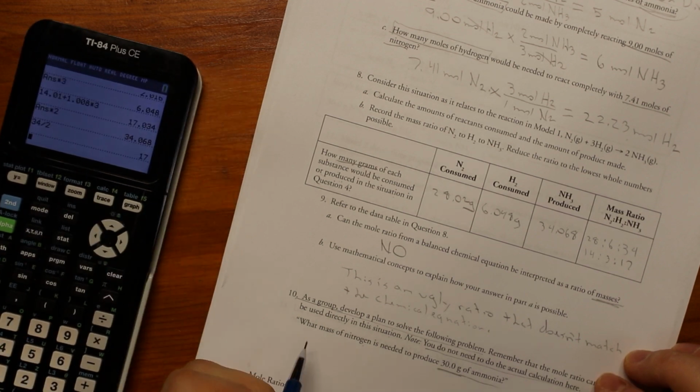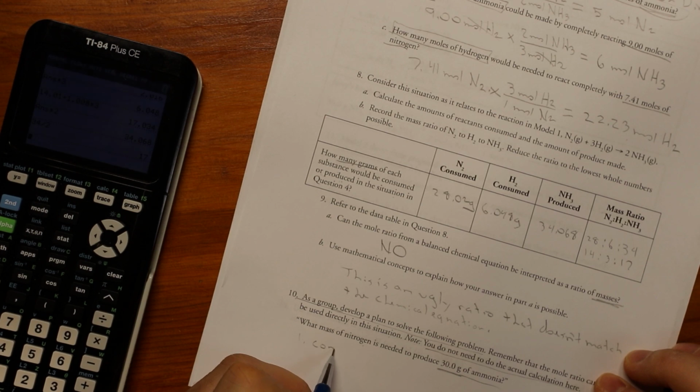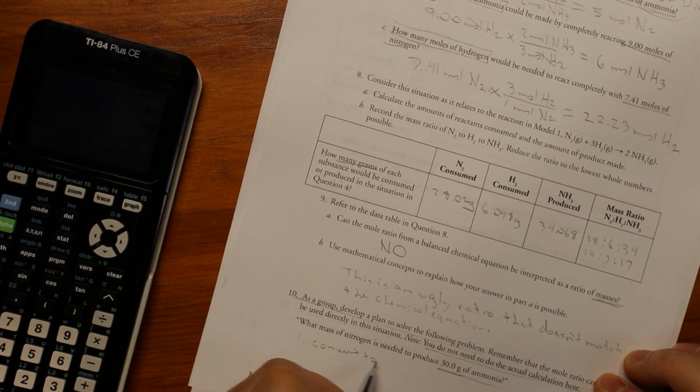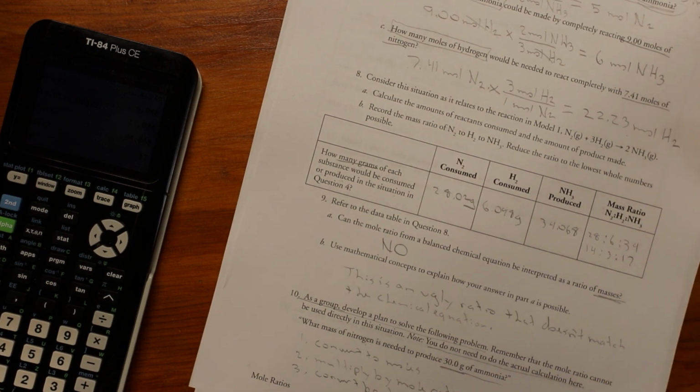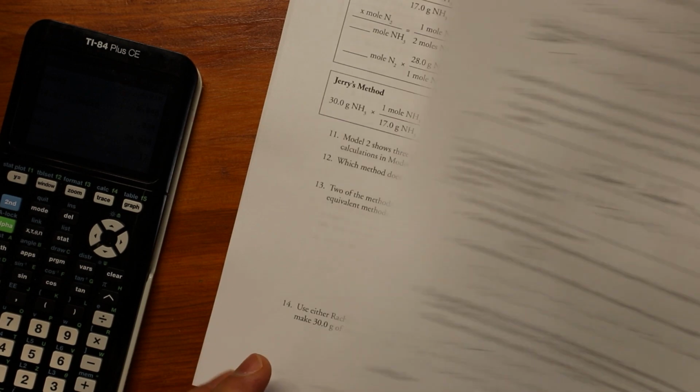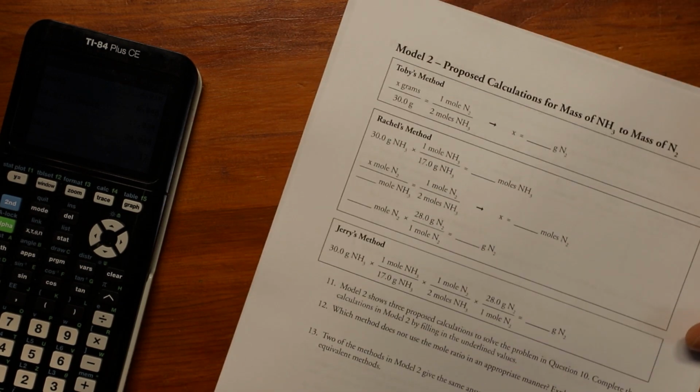What plan would I use? 1, convert to moles. 2, multiply by the mole ratio. And 3, convert back to mass. That's where we're going to be going in this whole video.